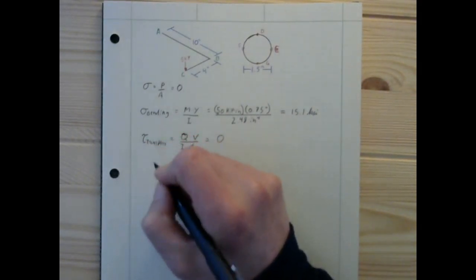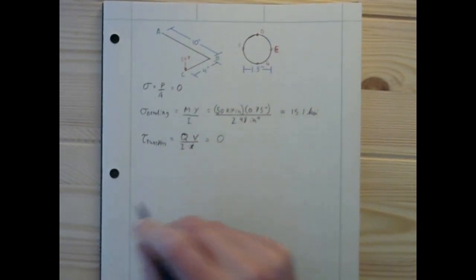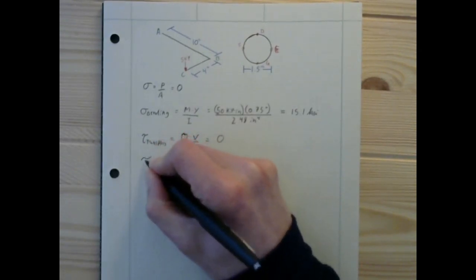We will have shear stress due to torsion, however.